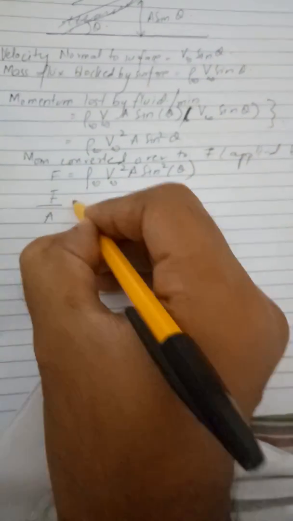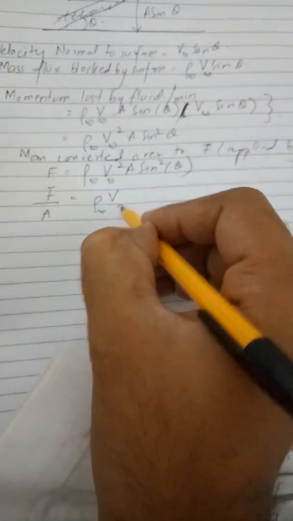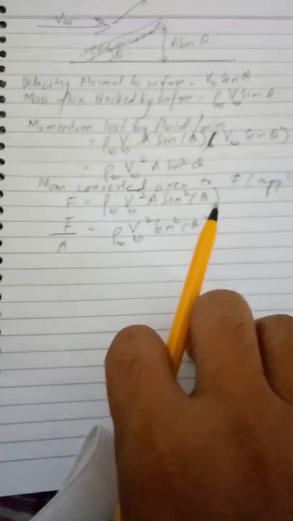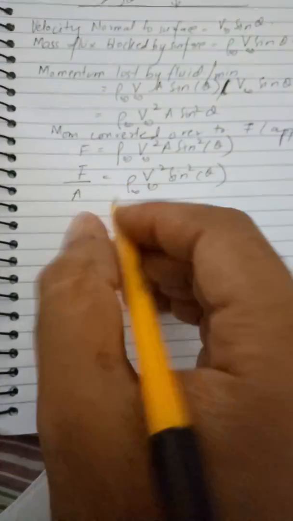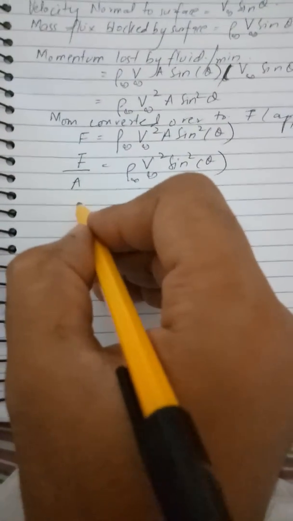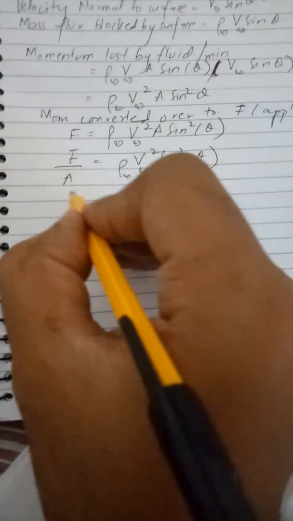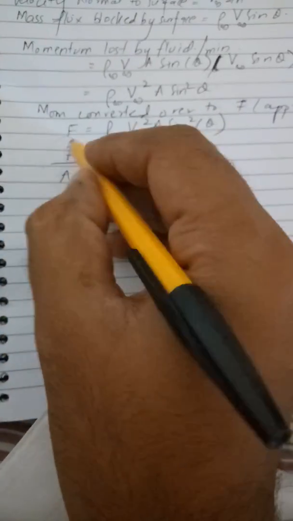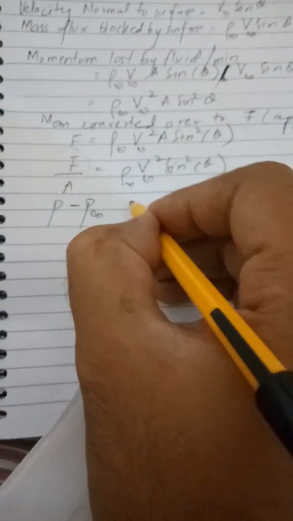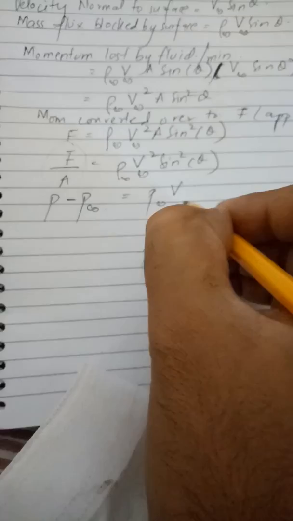Force divided by A is equal to rho infinity velocity infinity square sine square of theta. Normally we represent the force applied in terms of the pressure difference, p minus p infinity, which equals rho infinity velocity infinity square sine square of theta.